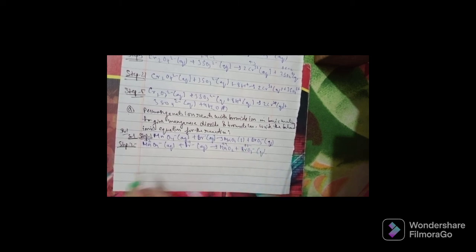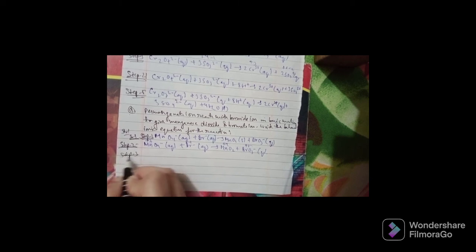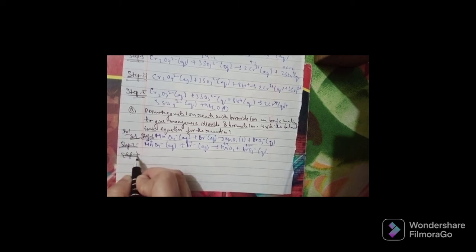This indicates the permanganate ion is the oxidant and the bromide ion is the reductant. Now step 3: calculate the increase and decrease of the oxidation number and make the increase equal to the decrease, and then step 4. So first we do step 3.